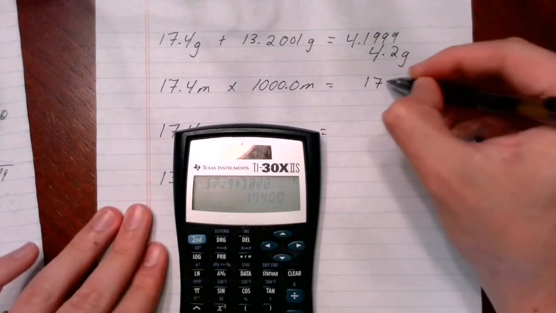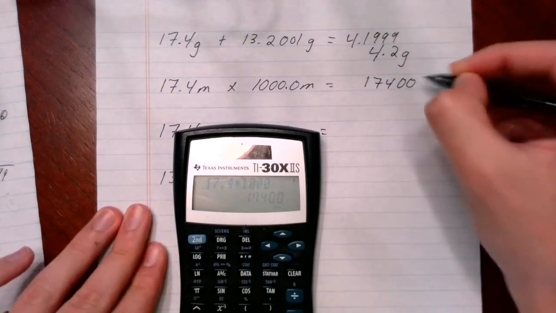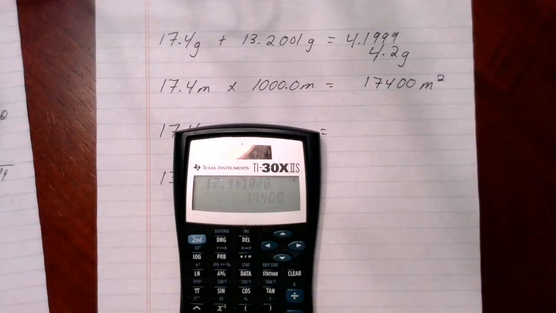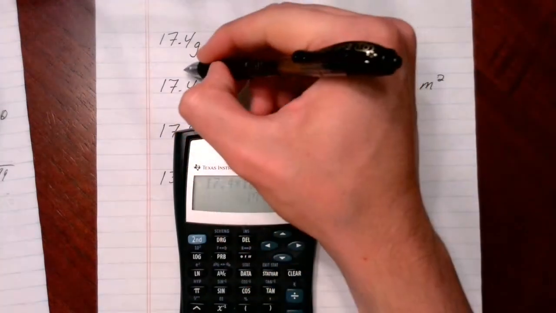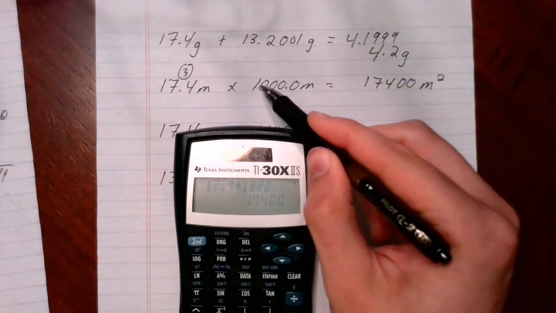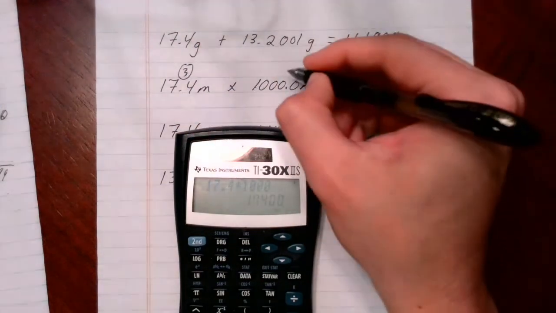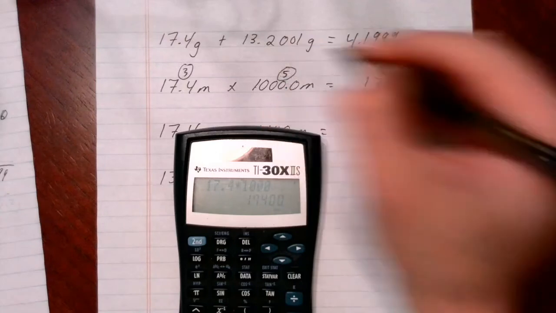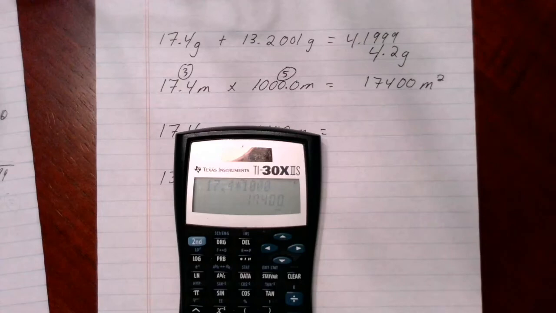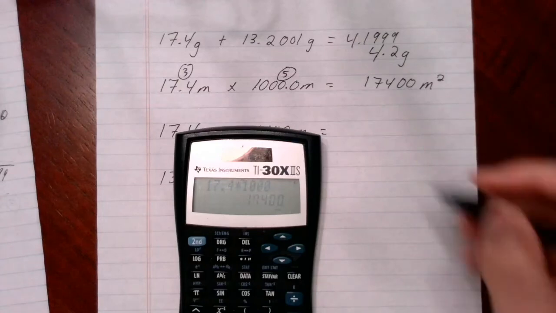So if I look at the next one, I have 17.4 times 1,000. You get 17400 meters squared. That's just writing down from the calculator. Then I need to go back and think about how many significant digits do I need. So I count here, I have 3 significant digits. Count here, I have 1, 2, 3, 4, 5 significant digits. I want to keep the least number of significant digits, I need to keep 3. So here the answer, the way I have it written, is correct.